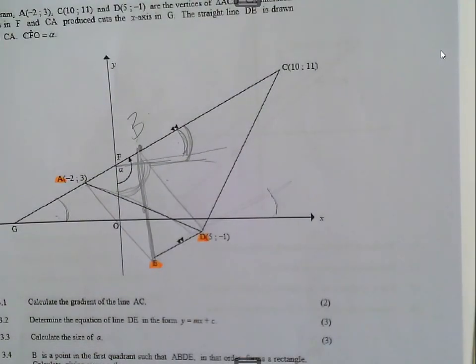There's about 5 minutes left. You can start quickly, do 3.1 as far as you can, and then you guys can finish it at home.